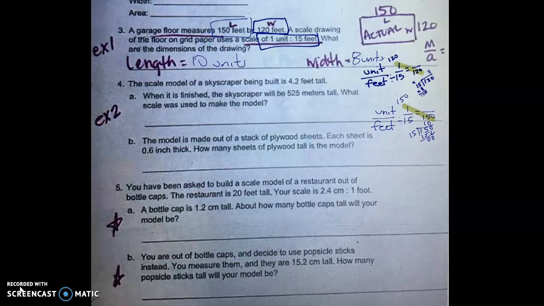Okay, so I want to help you with number 5. Let's go do 5A. 5 says, you have been asked to build a scale model of a restaurant out of bottle caps. That sounds kind of cool. The restaurant is 20 feet tall. Your scale is 2.4 centimeters to 1 foot tall. So a bottle cap is 1.2 centimeters tall. About how many bottle caps tall will your model be?